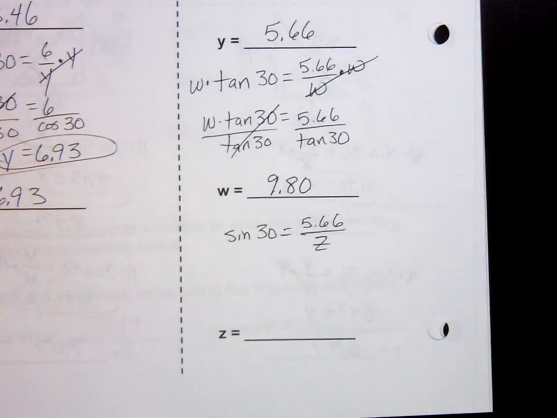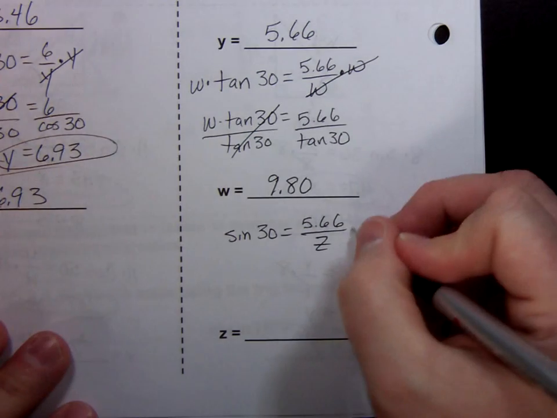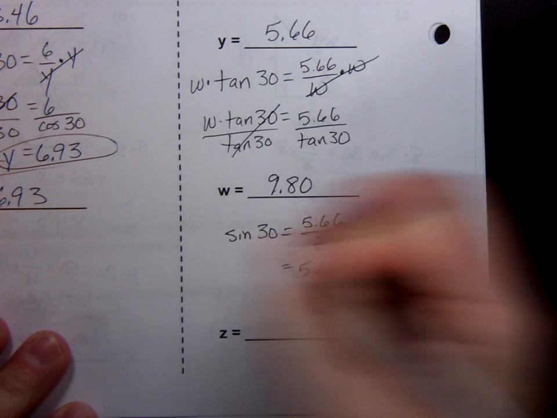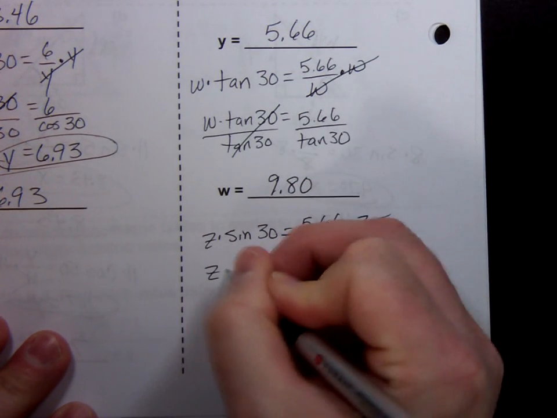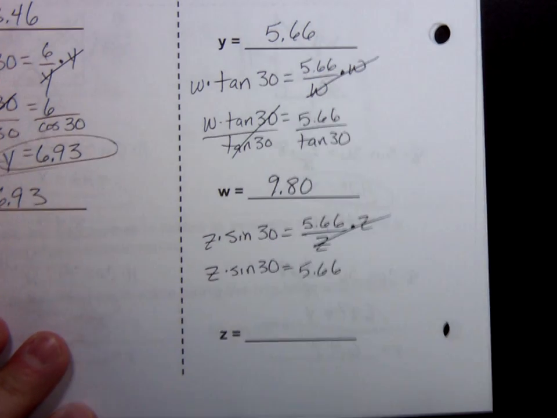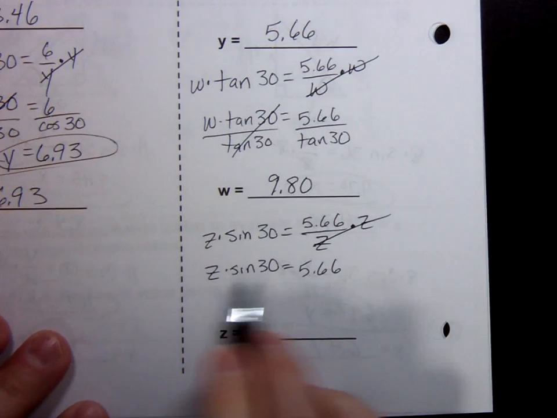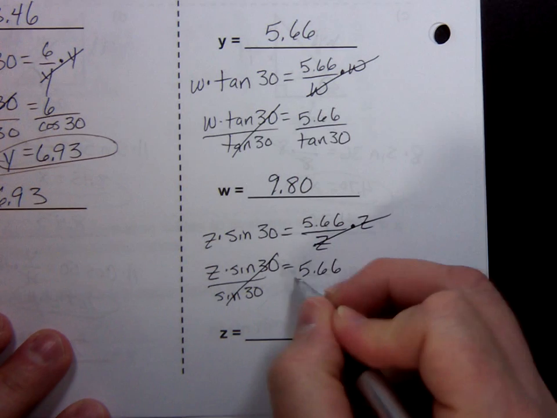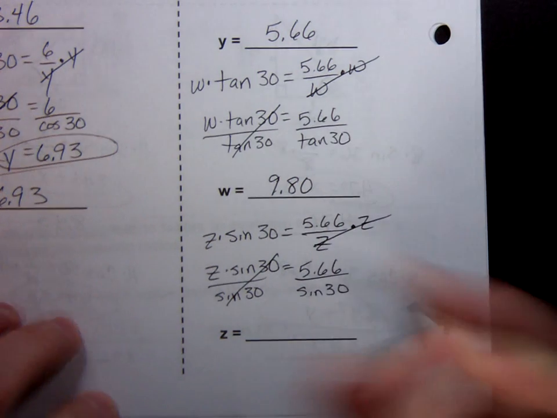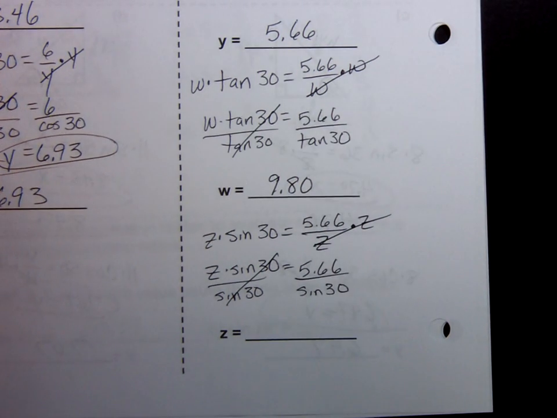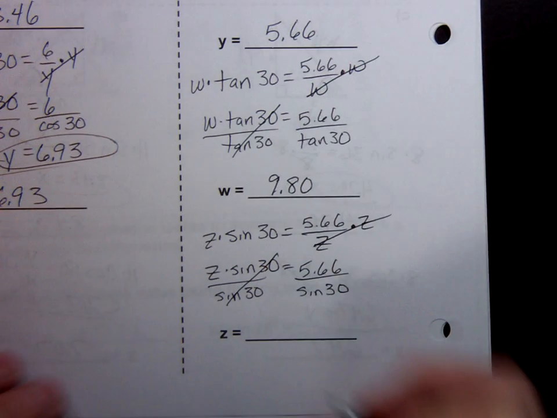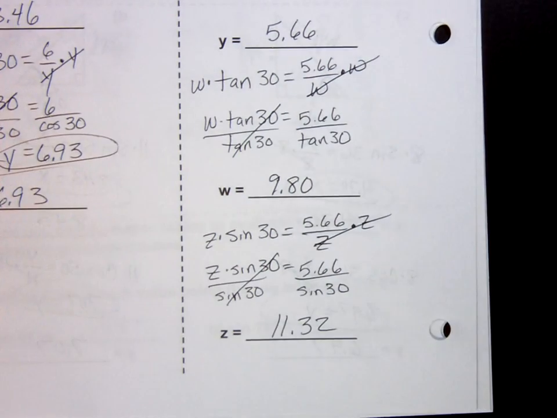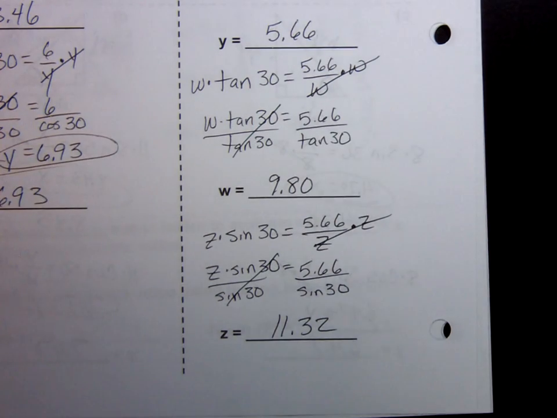Again, the variable's in the denominator. First step, multiply by that variable to get it out. We don't want it in the denominator. Do it on one side, then you've got to do it on the other side. And then z is being multiplied by the sine of 30, so to get it by itself, I have to do the opposite operation and divide by the sine of 30. So in the calculator, I'm doing 5.66 divided by the sine of 30, and that gives me approximately 11.32. So there's your introduction to sine, cosine, and tangent, your introduction to trig.